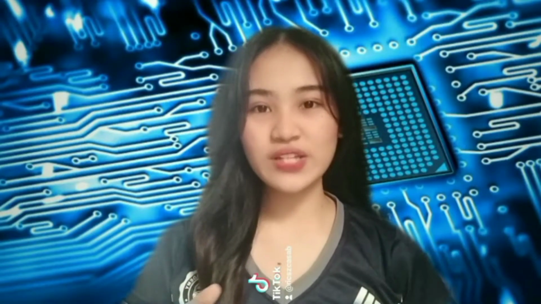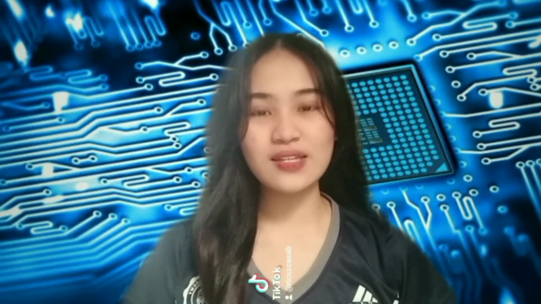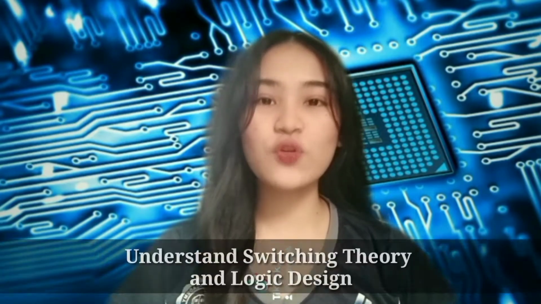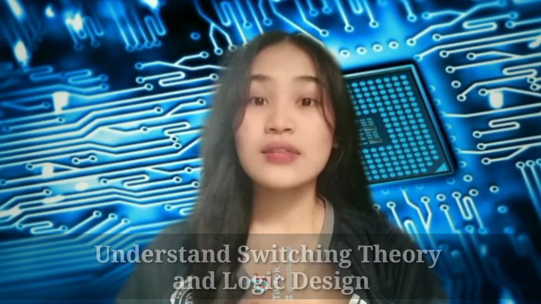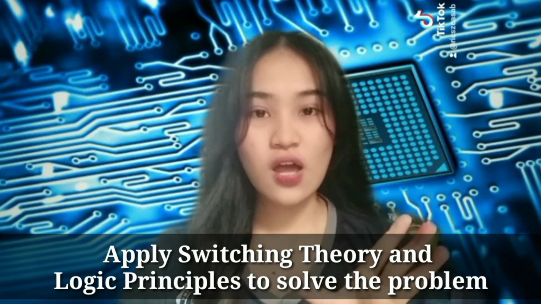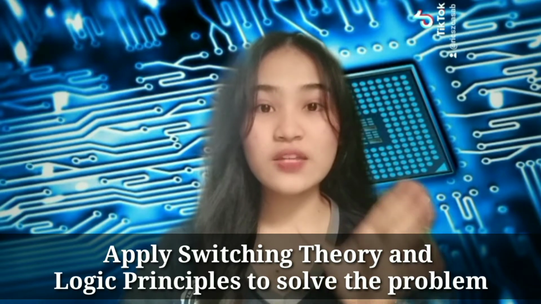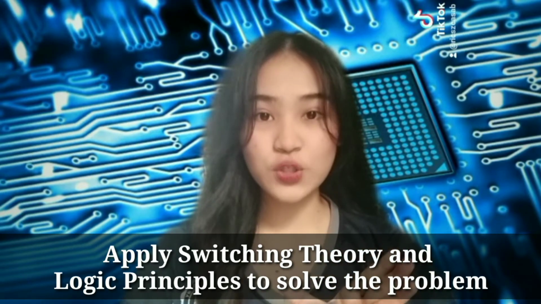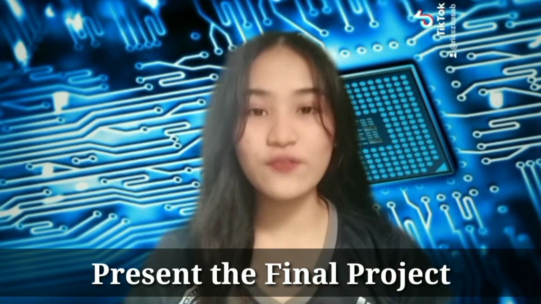Now, before we start the experiment, let me provide you a brief introduction on what to expect in the paper as we go through the experiment. For our objectives, we aim to fully understand the principle behind switching theory and logic design. Leading us to our second objective, we need to apply the principles learned about logic gates and logic principles to be able to complete the final project. Our third objective is to present it clearly and fully in a video presentation. So I hope you're going to learn.